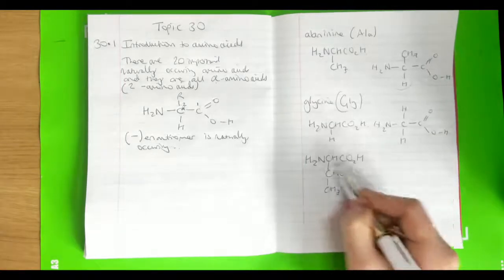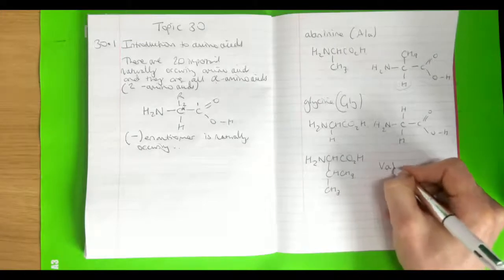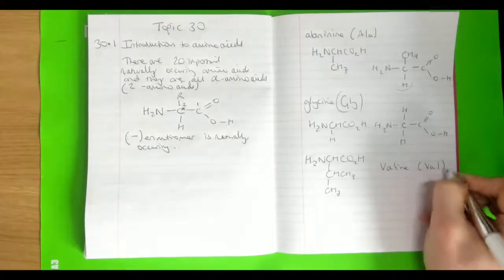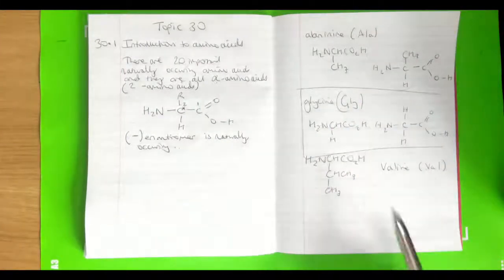Got this R group here. That's valine. You don't need to learn the structures of these. The only one that I want you to learn is this glycine one. But you need to know the general principle here of the fact that this R group changes and you get different amino acids. Okay.